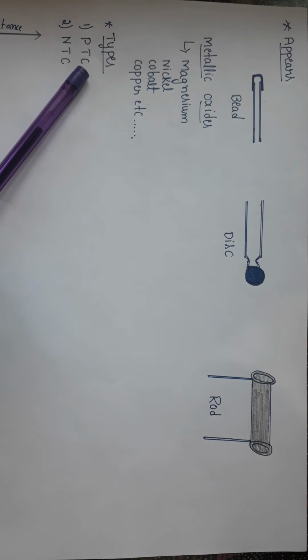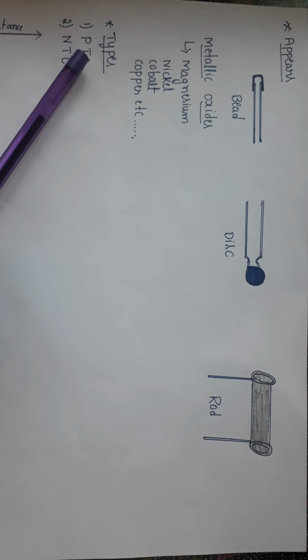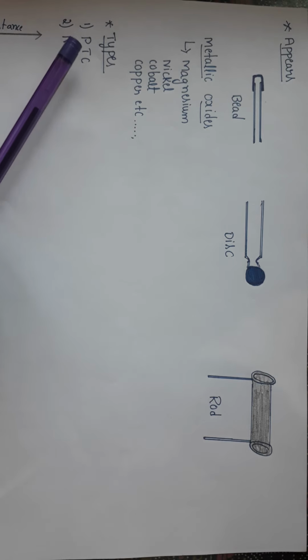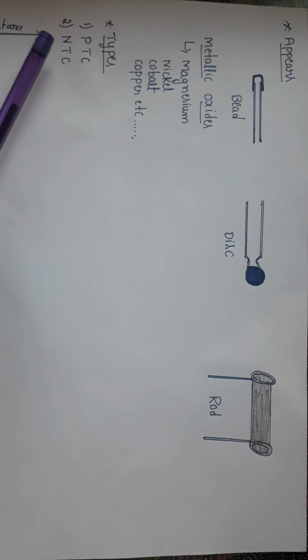And the next point is types. What are the types of thermistor? Thermistors are generally of two types. One is called PTC and the other is called NTC. PTC stands for positive temperature coefficient. I repeat once again, PTC is positive temperature coefficient and NTC is negative temperature coefficient. These are the two types of thermistors.